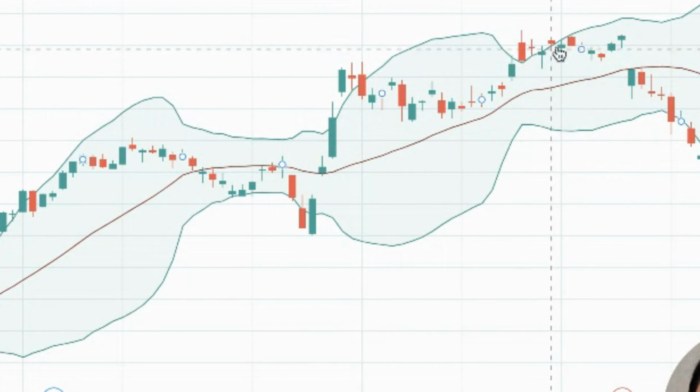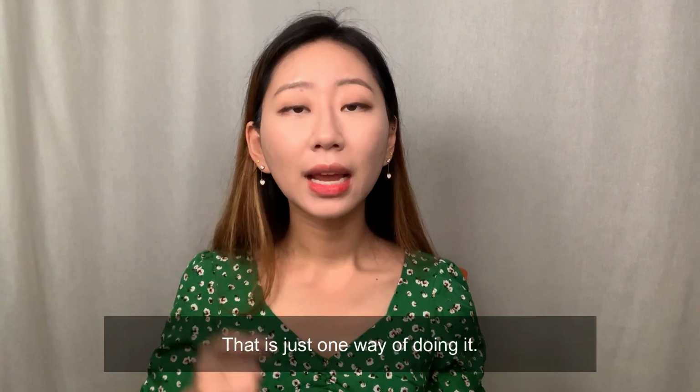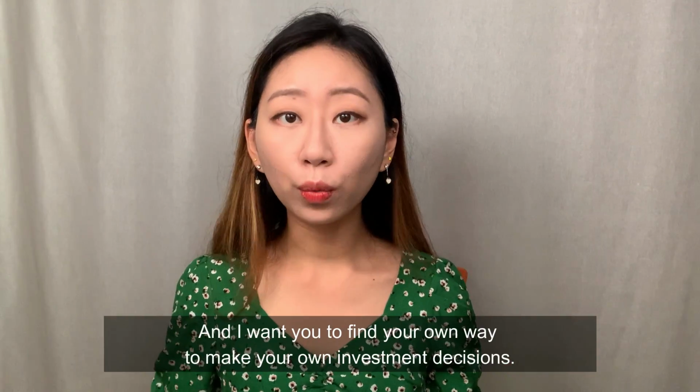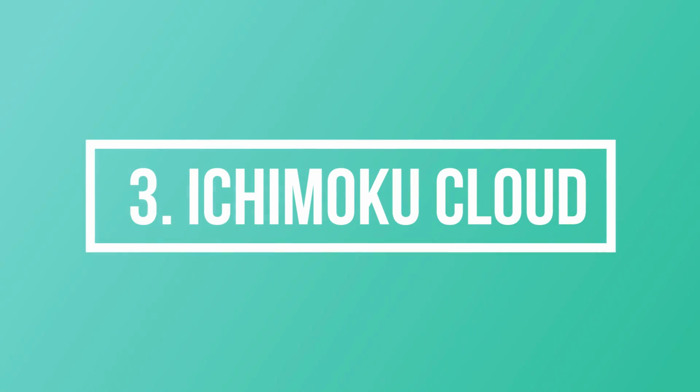And when the candlestick breaks the middle band and goes down, I sell. That is just one way of doing it, and I want you to find your own way to make your own investment decisions. 3. Ichimoku Cloud.